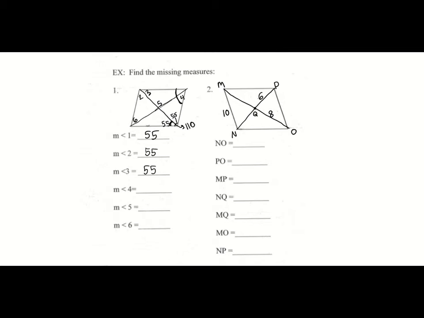Well, we know that the two angles in our rhombus are going to be supplementary. So if we have 180 minus 110, we're left with 70. So that makes this whole angle over here 70 degrees. But we want to just find angle 4. So in order to find that, we got to take that 70 and divide it by 2.